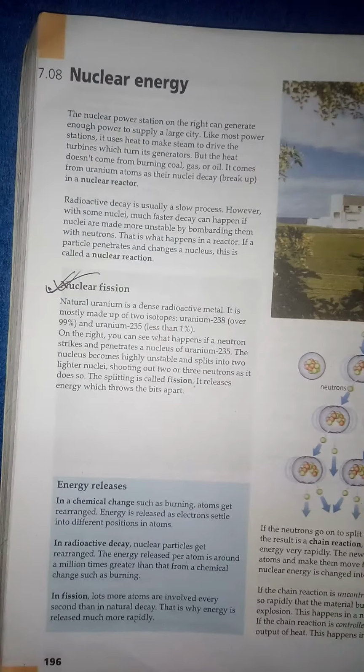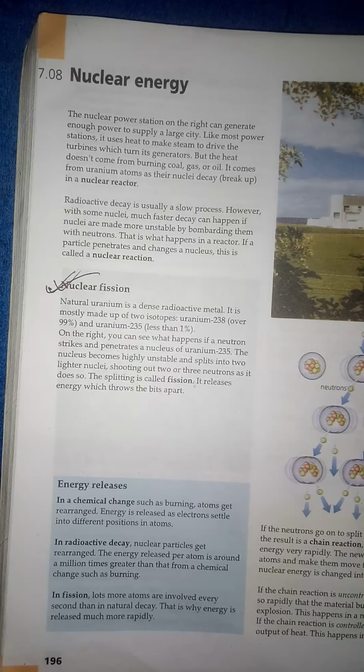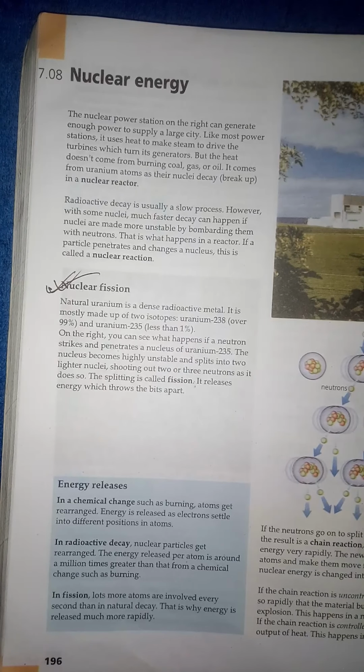Okay, now the energy release. In a chemical change such as burning, atoms get rearranged. Energy is released as electrons settle into different positions in atoms. In radioactive decay, nuclear particles get rearranged. The energy released per atom is around 1,000,000 times greater than that of a chemical change such as burning.